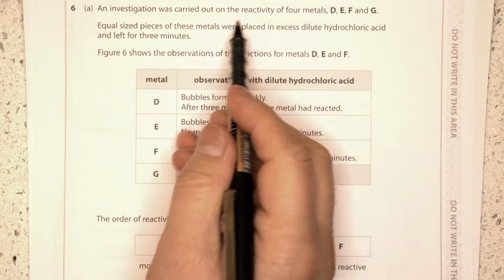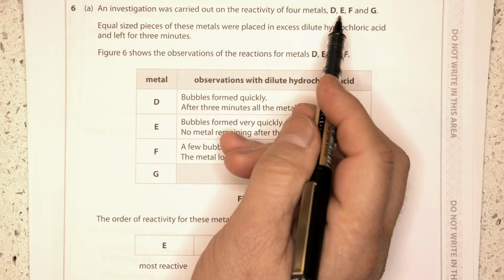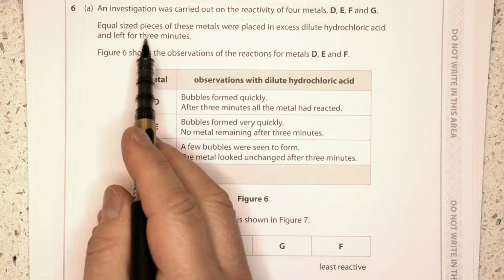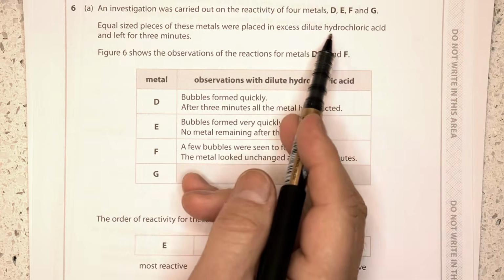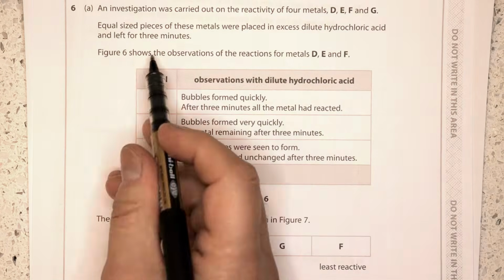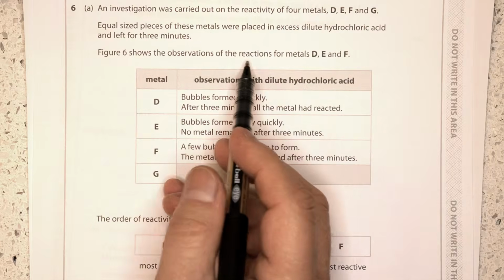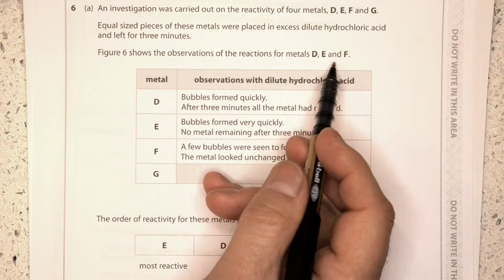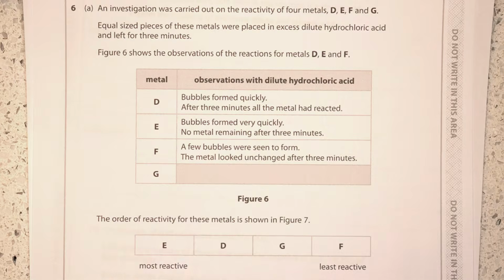An investigation was carried out on the reactivity of 4 metals D, E, F and G. Equal sized pieces of these metals were placed in excess dilute hydrochloric acid and left for 3 minutes. Figure 6 shows the observations of the reactions for metals D, E and F, but there's nothing for G. The order of reactivity of these metals is shown. So the most reactive was E, then D, then G, then F. Use the information in figure 6 and figure 7 to suggest the observations that would be made for metal G.